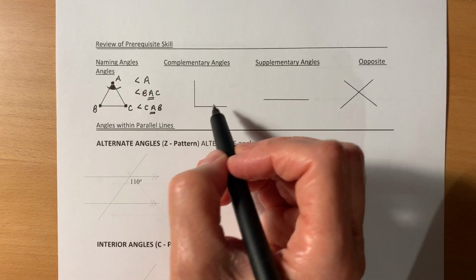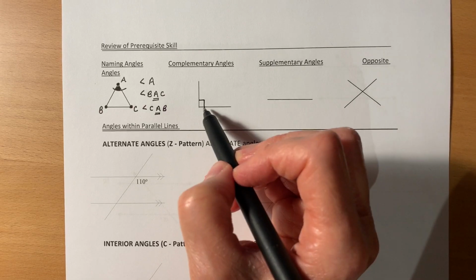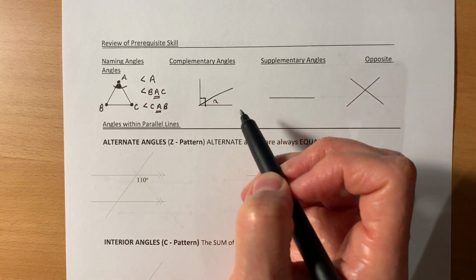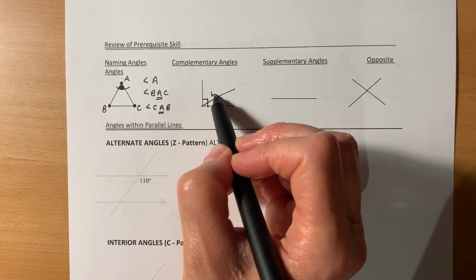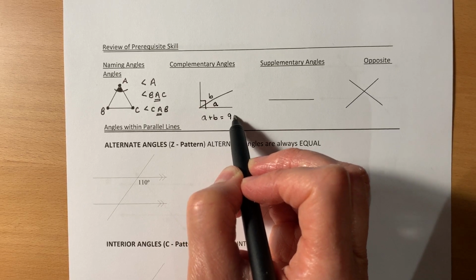Okay, so complementary angles. These angles add to 90 degrees. So here I have a 90-degree angle, so maybe I have this angle here A, this angle here B. If I add them together, it's going to be 90 degrees.